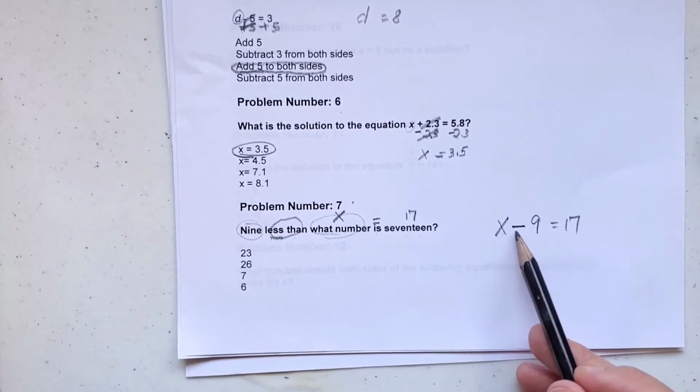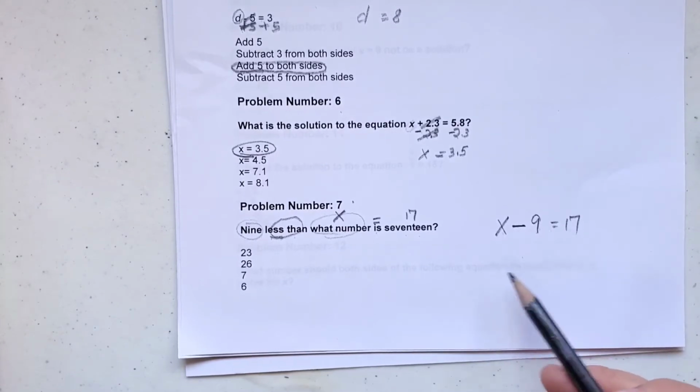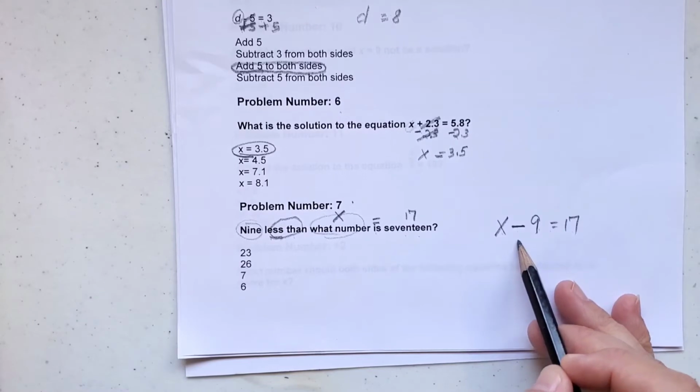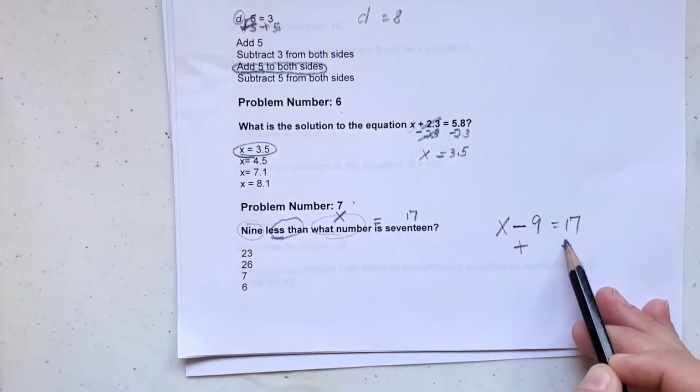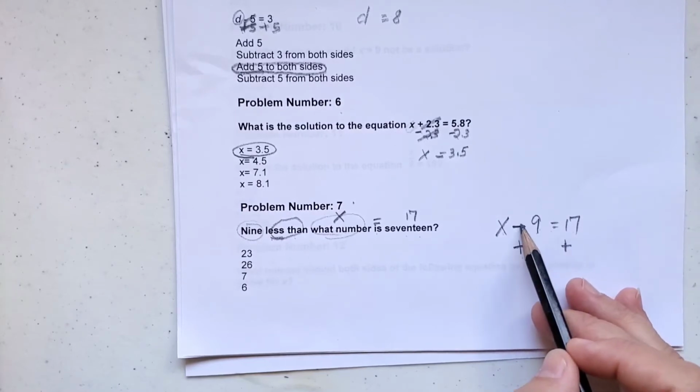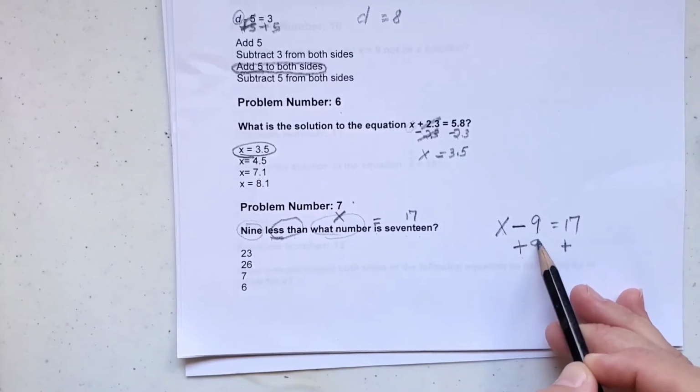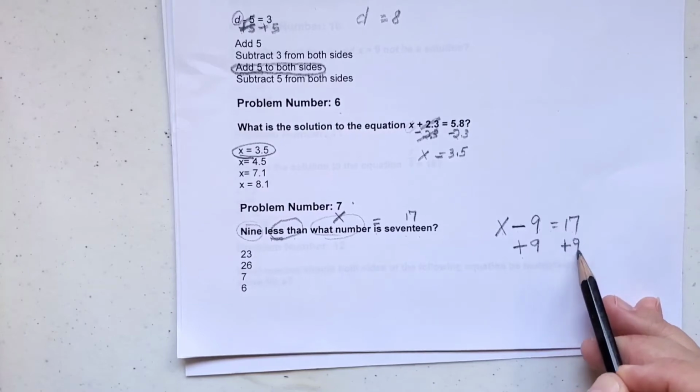What number minus 9 is 17? If you can't think of it off the top of your head, you'll have to do that thing we've been doing where we do the opposite operation to both sides. Instead of subtract, we're going to add. We're going to add 9.